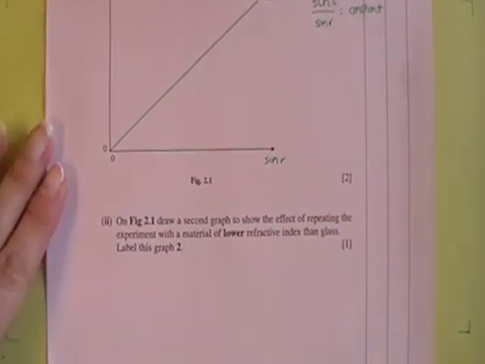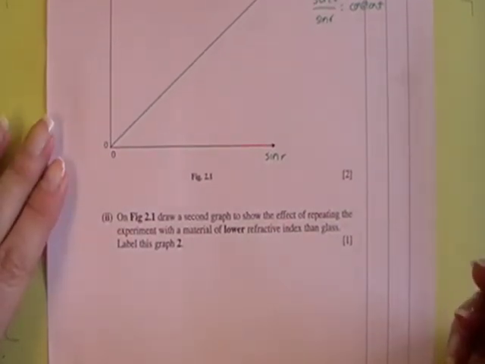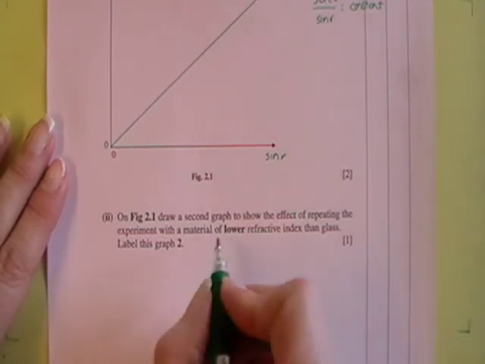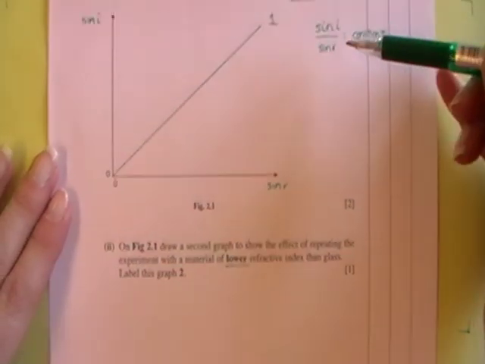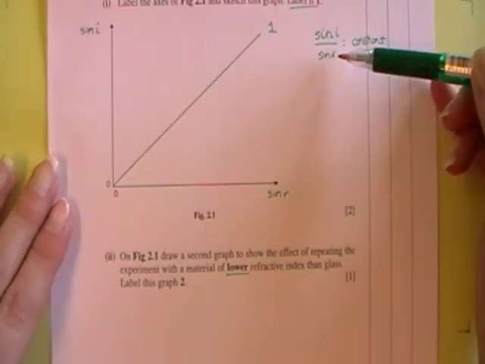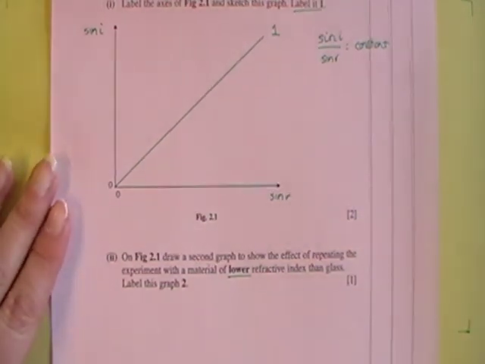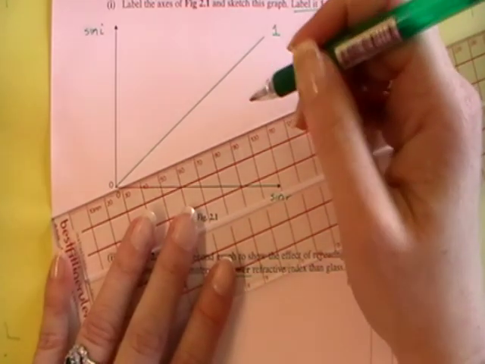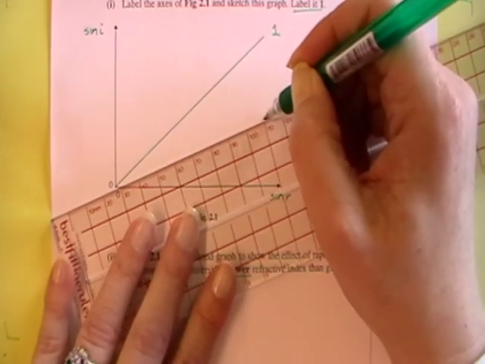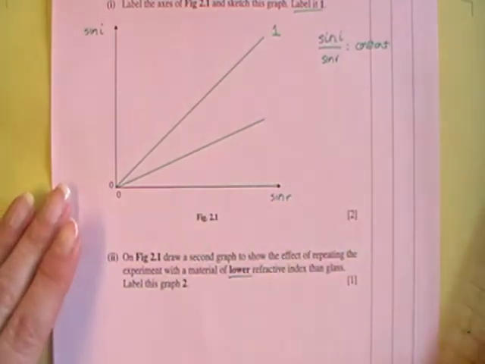Then part 2 of this section, on figure 2.1, draw a second graph to show the effect of repeating the experiment with a different material of lower refractive index than glass. If it's a lower refractive index, then we're expecting sine I over sine R to be a lower number. In other words, the gradient of the graph is going to be shallower. So we now draw a slope line again through the origin, but at a smaller or shallower gradient, and we label that graph 2.